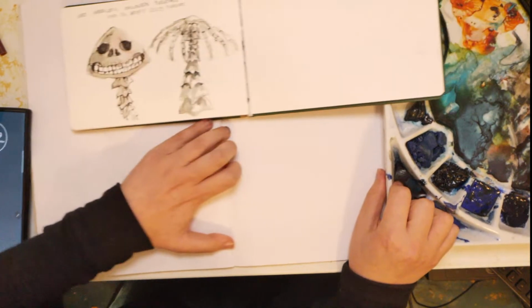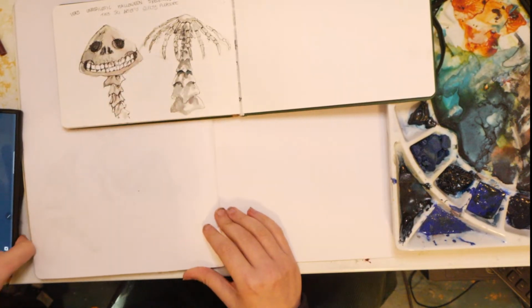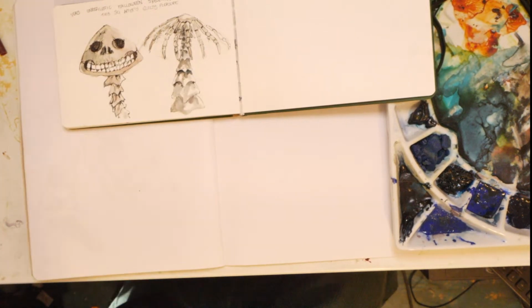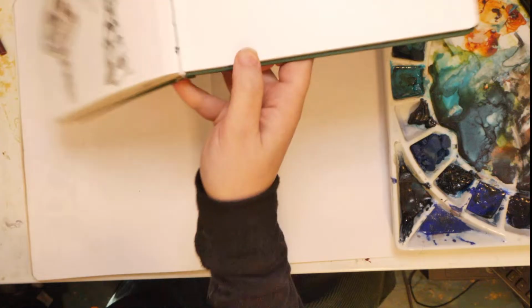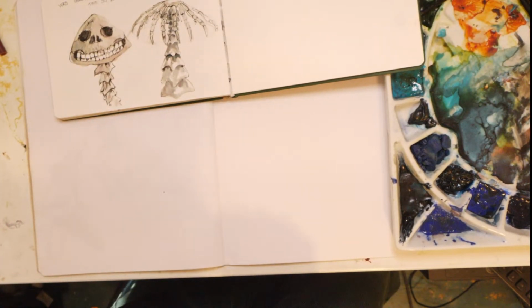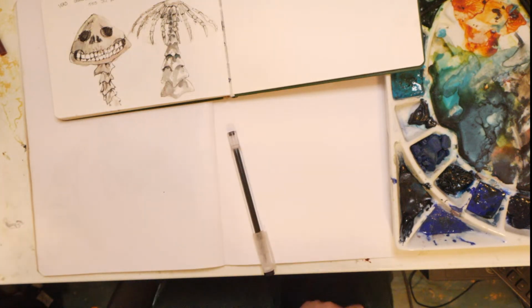There we go. Woohoo, lots of room. Okay, next up, what was I doing? Some kind of butterfly or moth. Do you have a favorite kind of butterfly or moth?